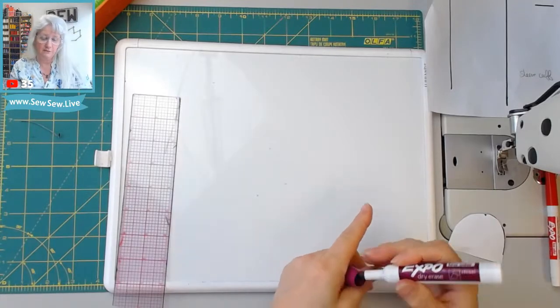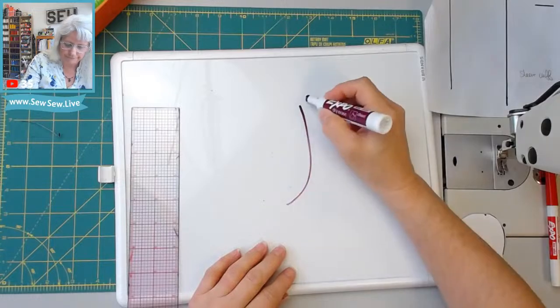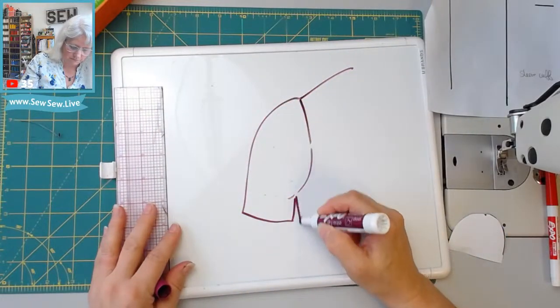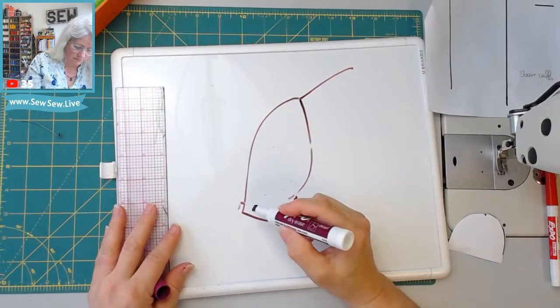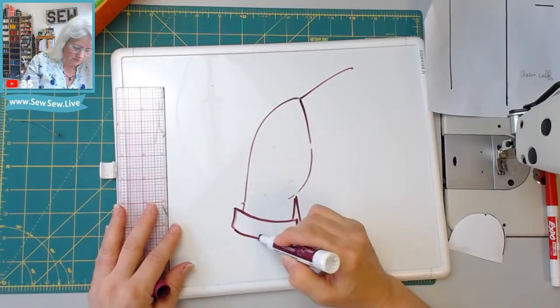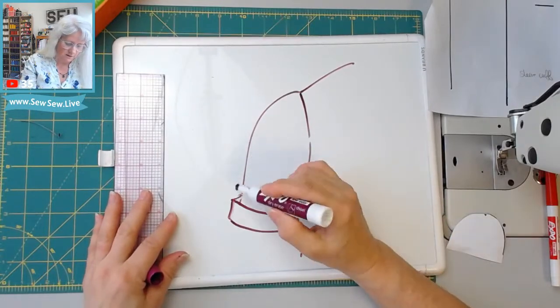I didn't draw a picture of sleeveless, sorry. So, a sleeve cuff. I'm thinking too much. All right, so we have a very exaggerated sleeve cuff there.